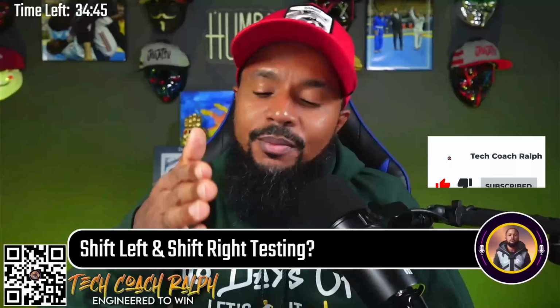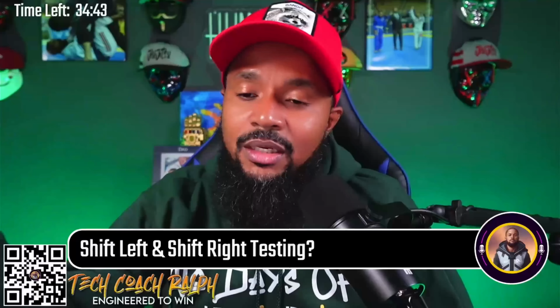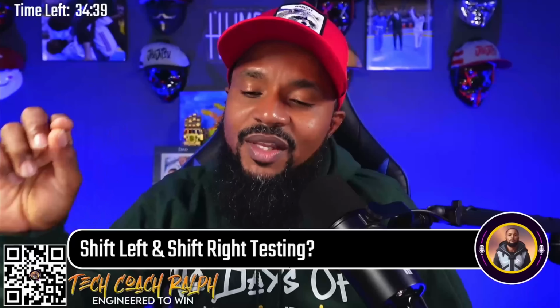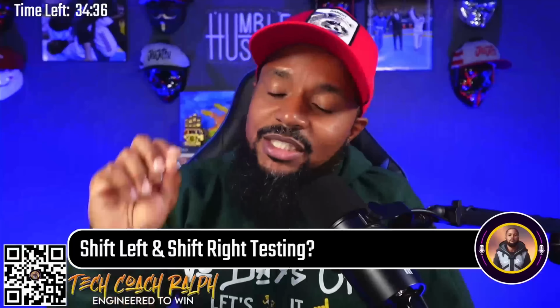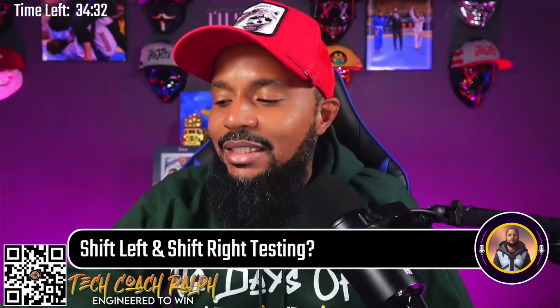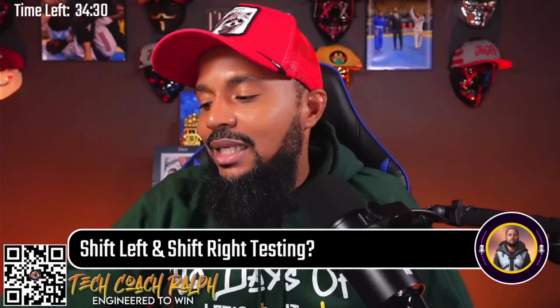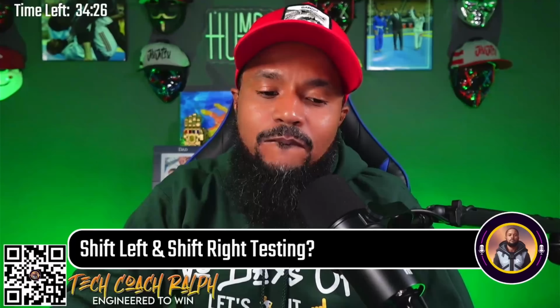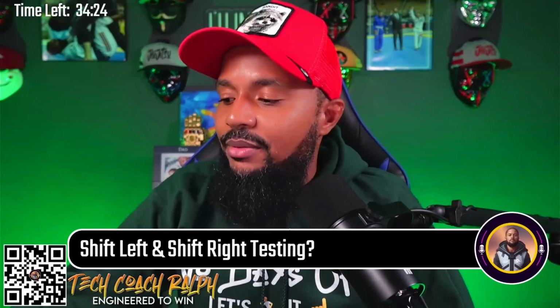So being involved from the very beginning to the very end, from when you turn on the lights all the way to when you turn off the lights, you have to be involved at every aspect. And that is what makes you an excellent QA engineer. So that is my thoughts. Let's wrap that question up with a nice bow on top.